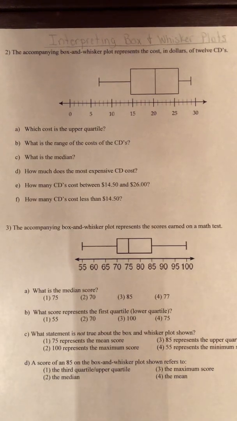Hey guys, today we're going to be talking about interpreting box and whisker plots. So if you will have some pencil and paper and a calculator ready, and you can pause the video at any point and rewatch something if you need to. So let's go ahead and look at the first one.